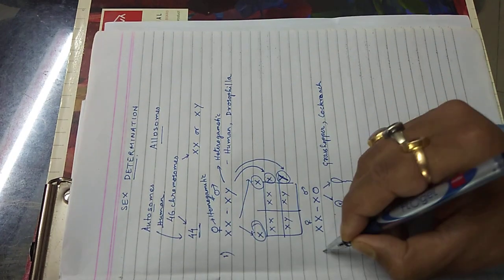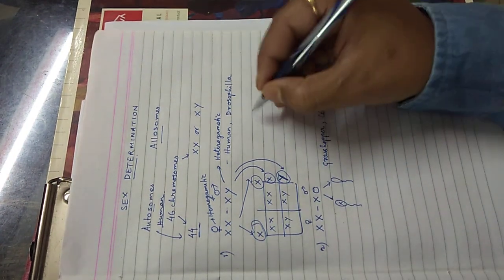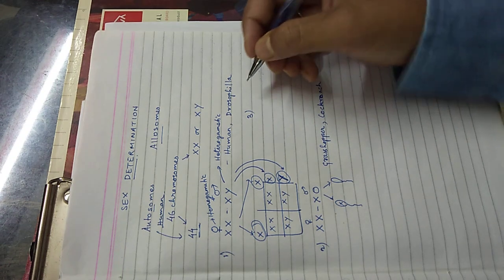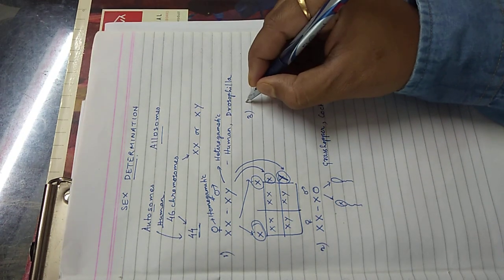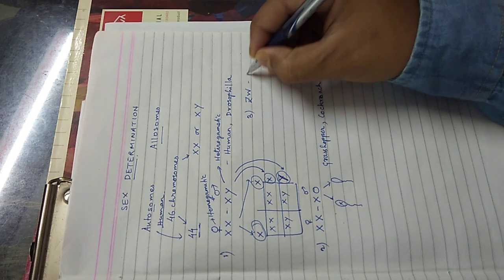This is the second type. The third type of sex determination, seen in case of birds, is the ZW-ZZ type.